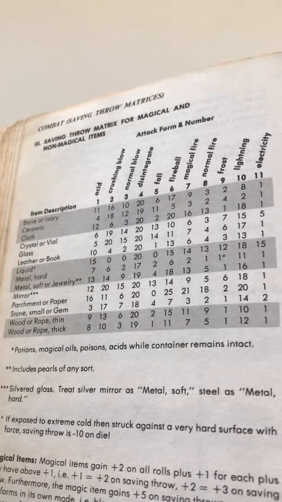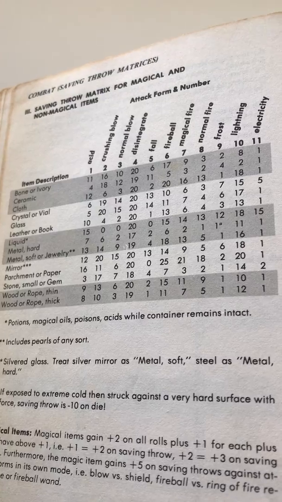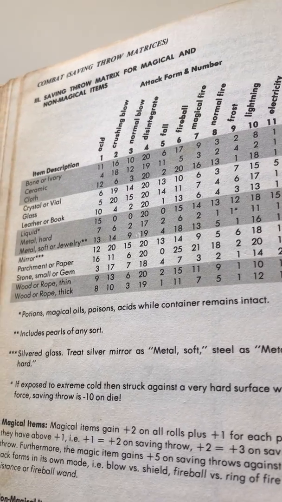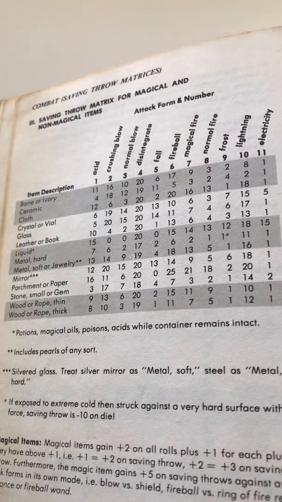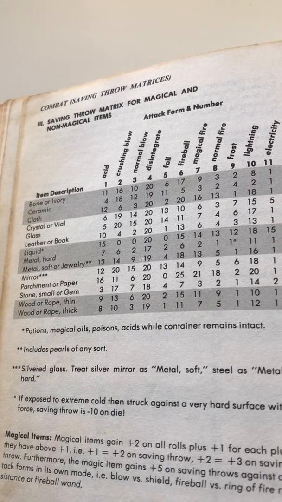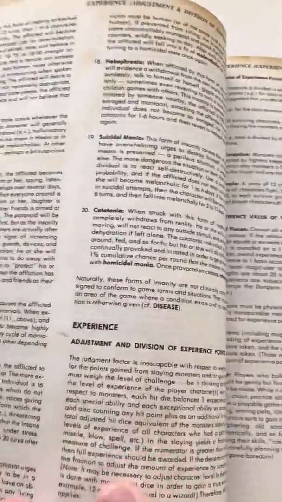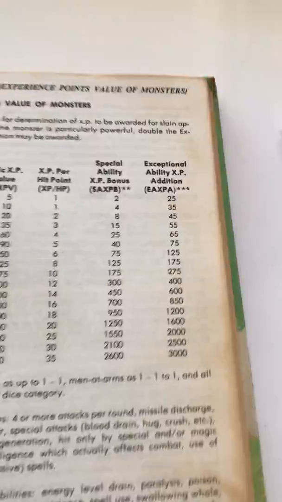But if the dragon breathes on you, all of your items have to make saving throws too. Items need to make saving throws. If the ogre punches you, your armor has to make a saving throw, or it might get broken. Here's the thing showing the repeating 20s. Okay, the section on insanity, and then there's experience.